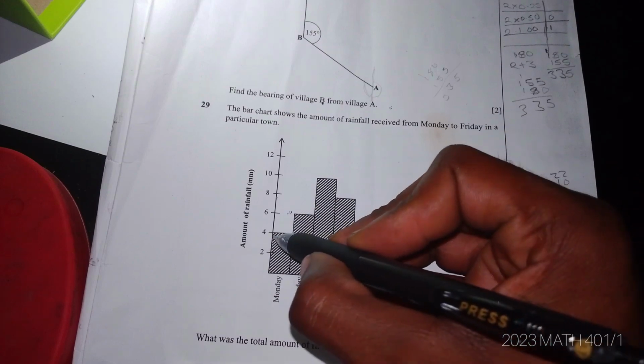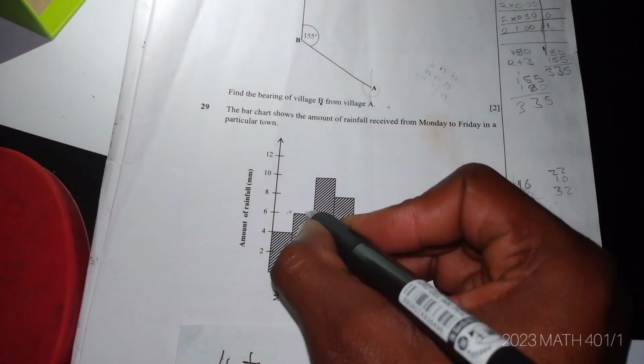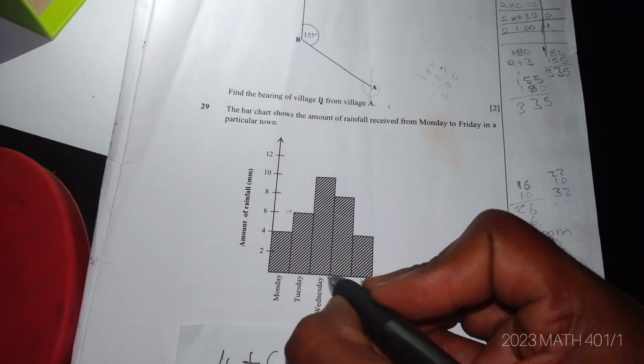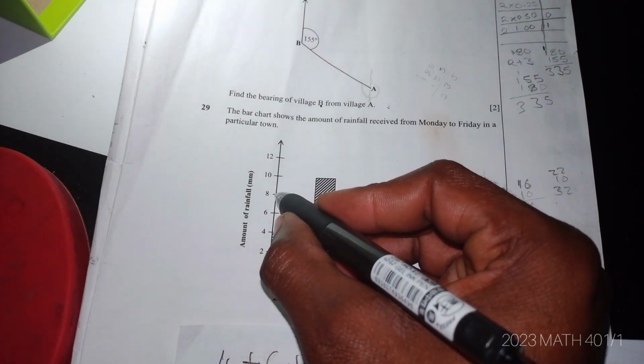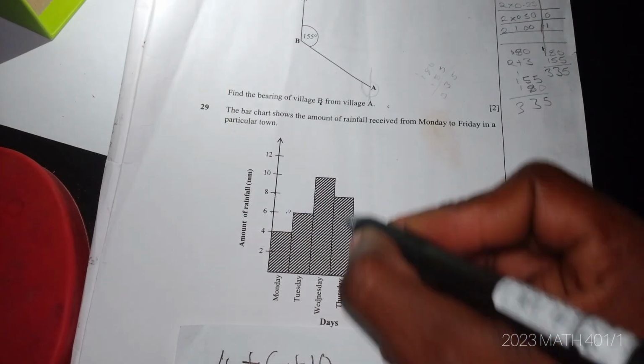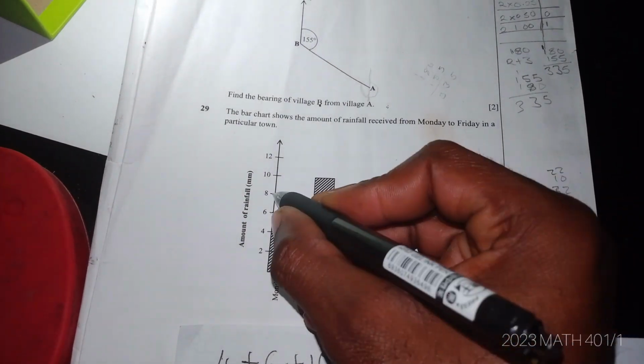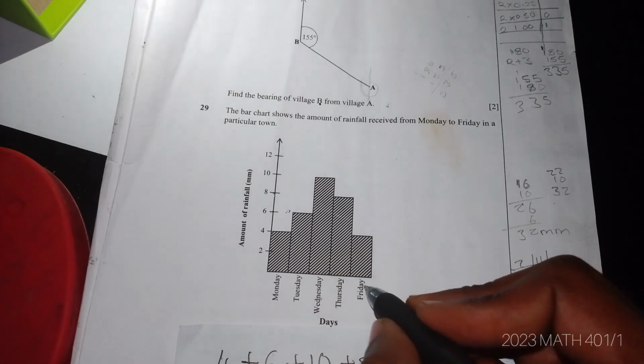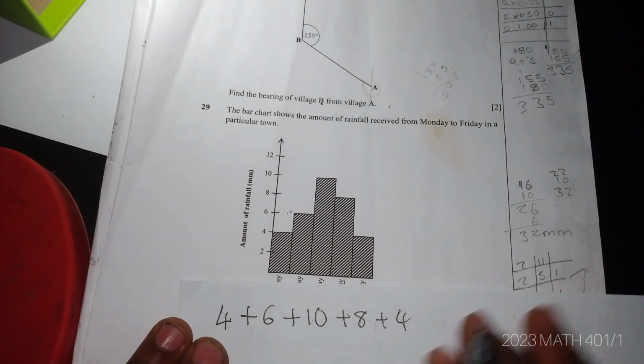So on Monday, we had 4 millimeters of water. On Tuesday, we had 6. On Wednesday, we had 10. Please do not be tempted to think we had an 8 just because after 6 we have an 8. And then on Thursday, we had an 8. And then on Friday, we had another 4. So plus 4. So now we can add these numbers.